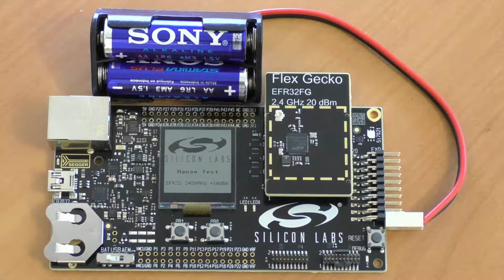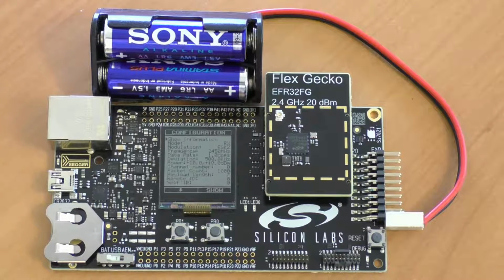After starting the demo, the first screen is the welcome screen, which shows the Silicon Laboratories logo, the carrier frequency, and the RF power level. The welcome screen is shown for up to 3 seconds, or as long as any of the push buttons is held pressed.